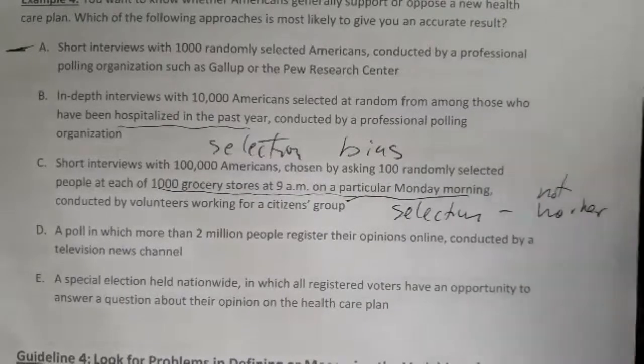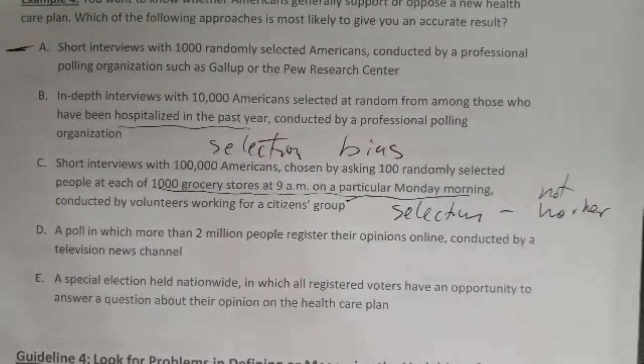These people are at a grocery store at 9 a.m. on a Monday. They're probably not going to a 9 to 5, Monday through Friday, or they might have a different sort of job, right? You're probably not getting people that are employed in the typical 9 to 5 is what I'm trying to say. Not that they're not working, they're just not employed in the typical 9 to 5, right? So you're getting a selection bias in that way.